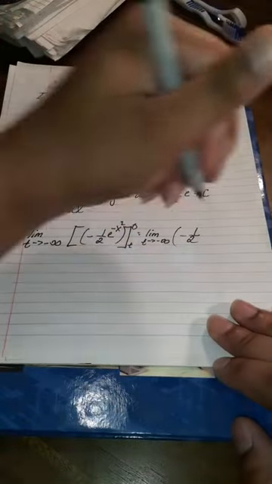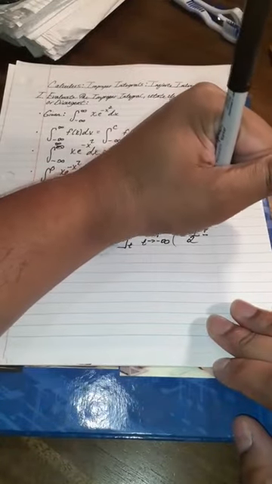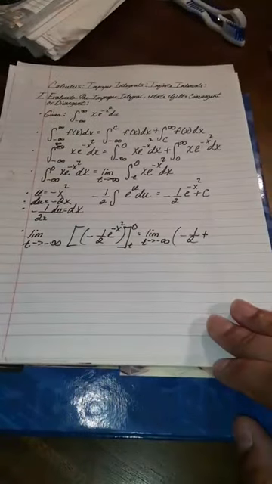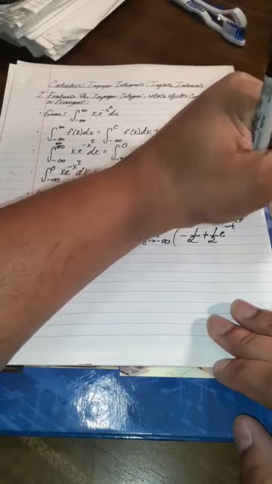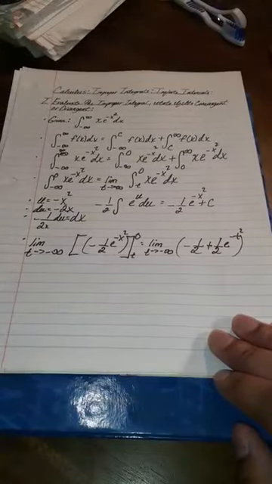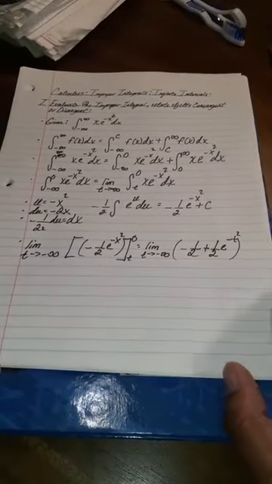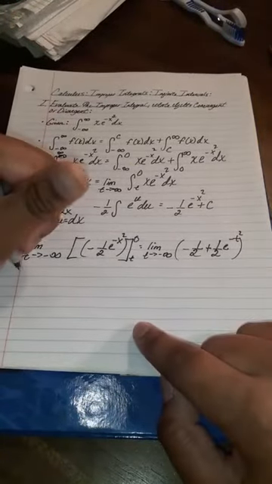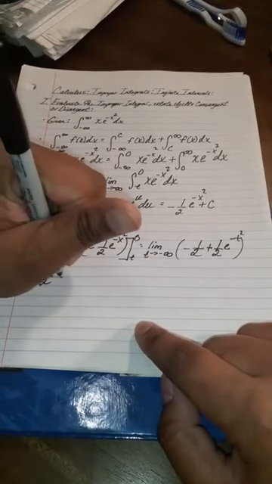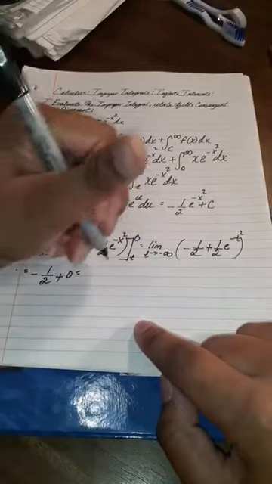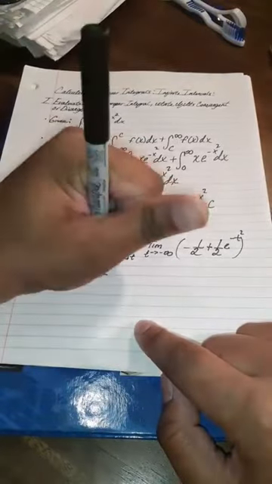If we plug in the t, so that'd be plus 1/2 e to the negative t squared. And then we take the limit as t goes to negative infinity for that. So this is going to be equal to negative 1/2 plus 0, which is negative 1/2.